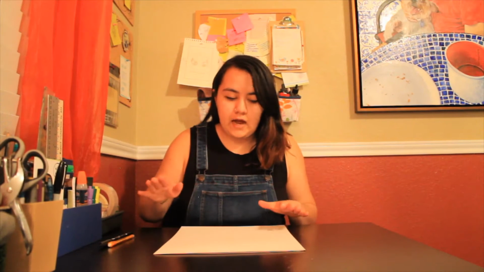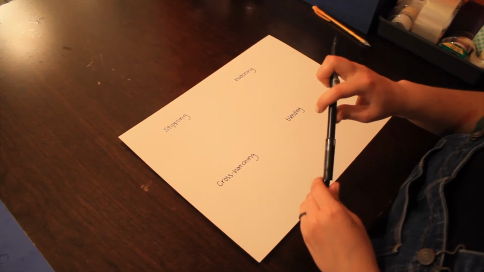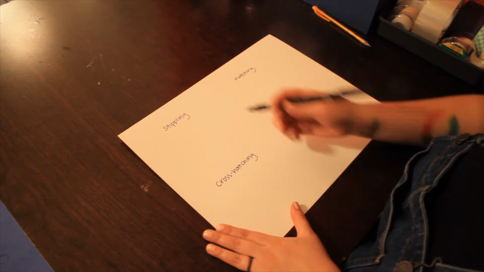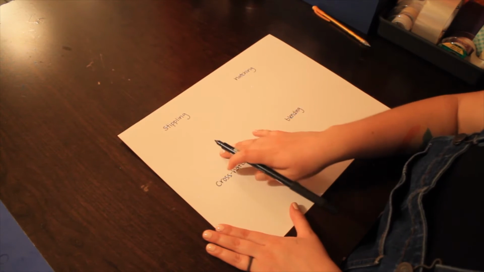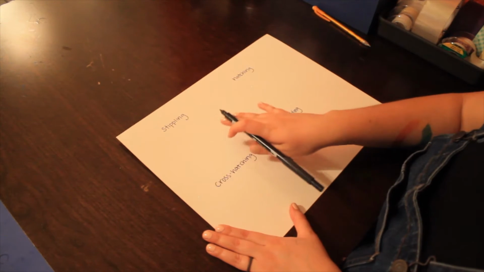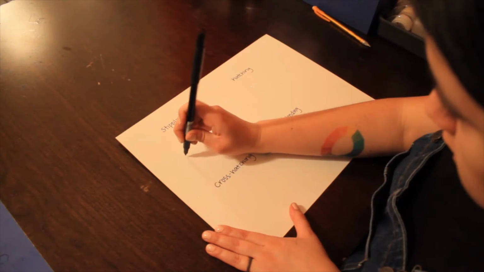Okay, so now that we've looked at different ways that we can shade, we're going to practice those by creating some gradients. So we're going to start with our stippling here, and we're just going to create a gradient. It doesn't have to be a perfect rectangle or perfect square, just as long as we have that clear distinction and that gradual change between the dark shadow and the light shadows.